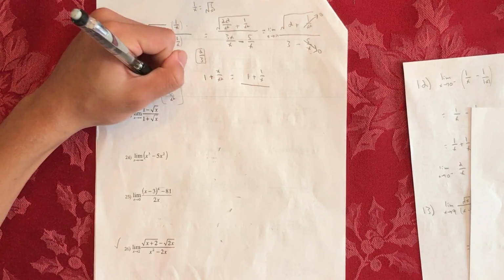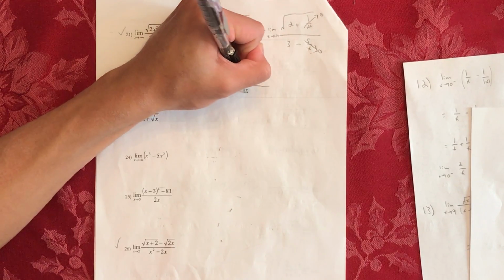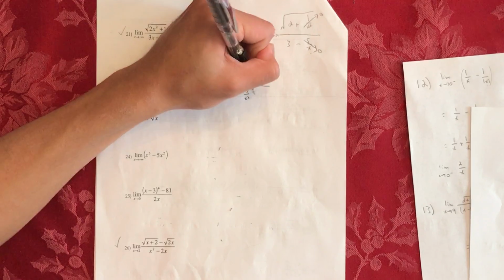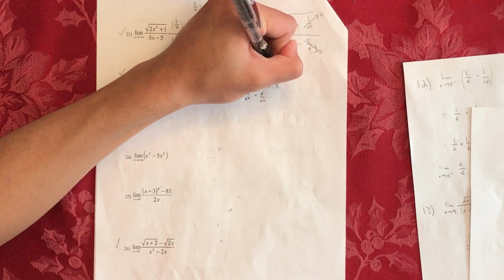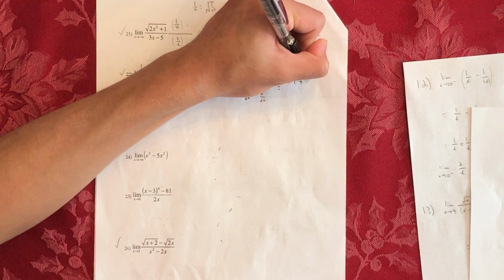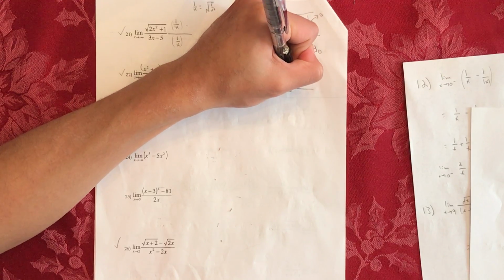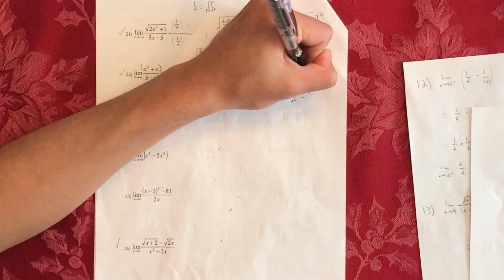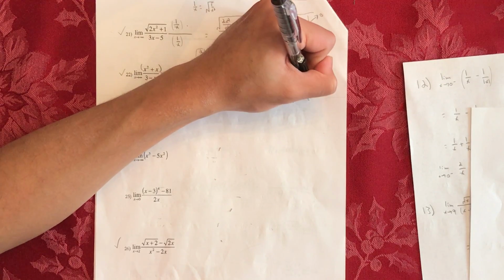Now the bottom is the same thing. You FOIL it. So this is 3 over x squared. This is minus x over x squared. This simplifies into 1 plus 1 over x divided by 3 over x squared minus 1 over x squared.